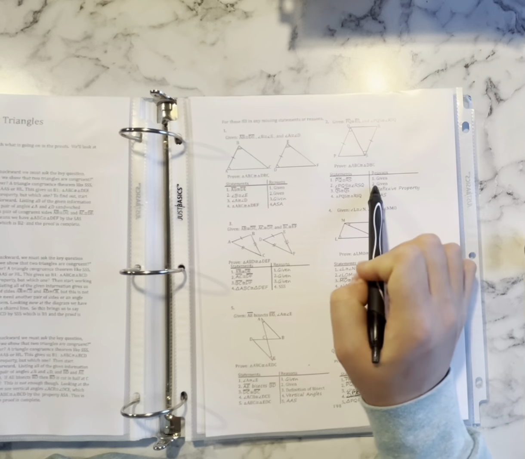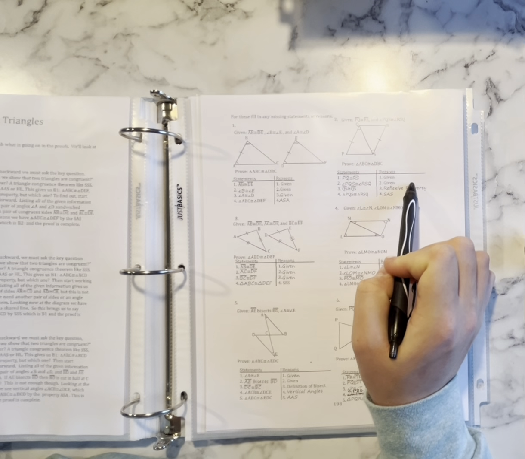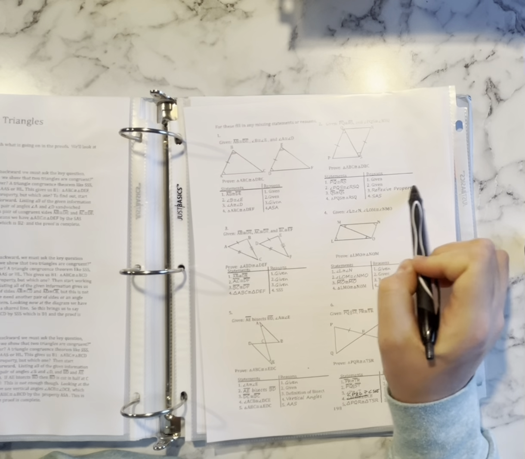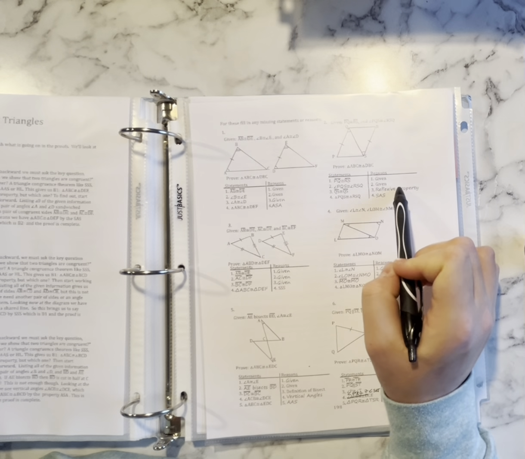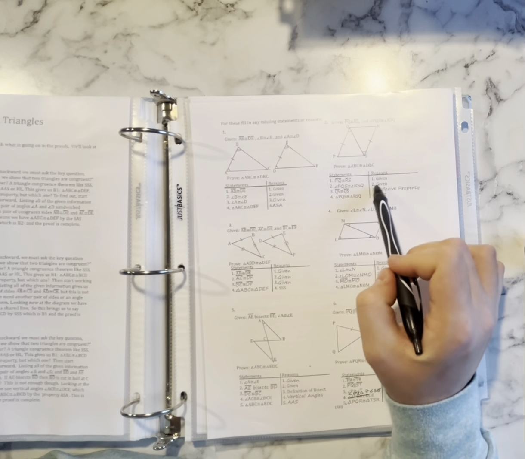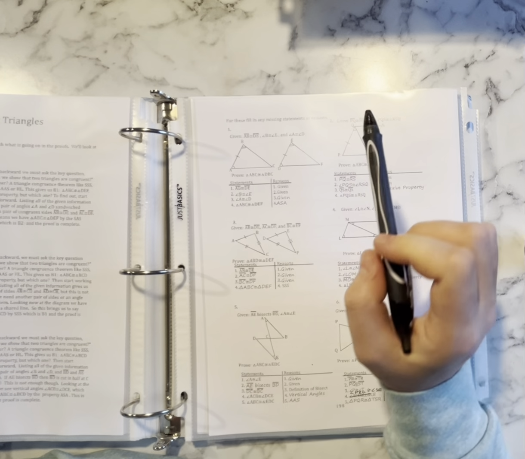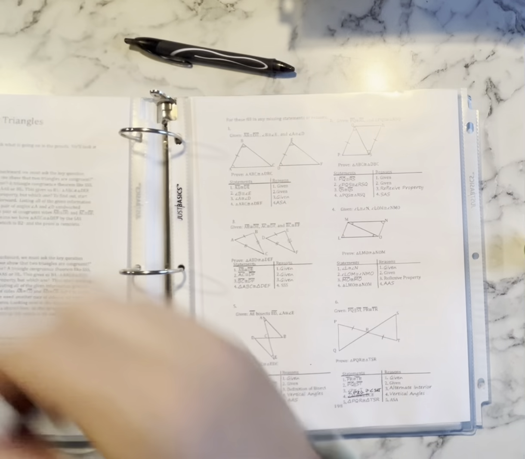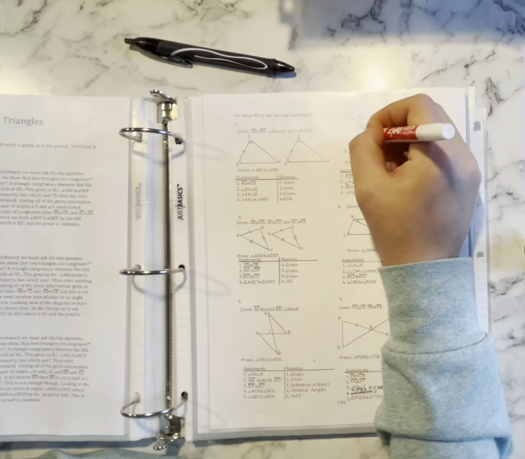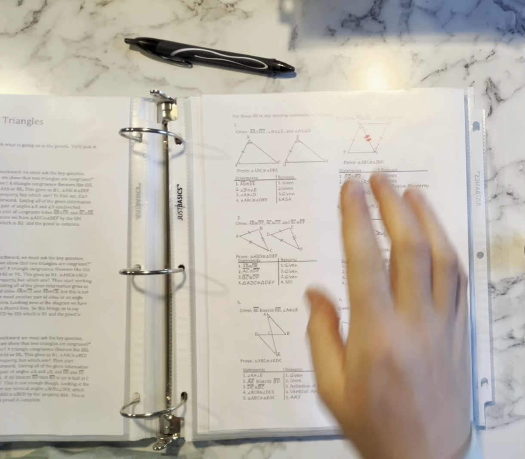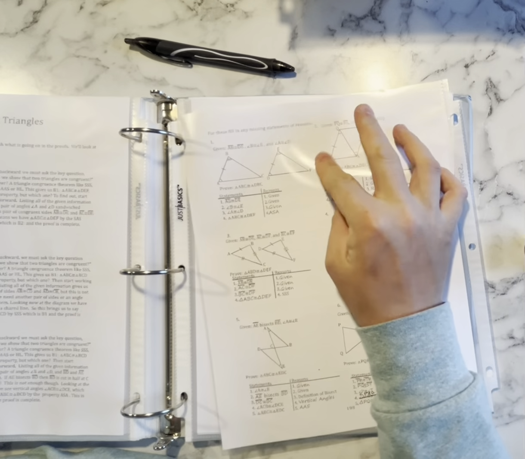You're not going to write shared line here, okay? Because although it is shared, you would have to write the definition of a shared line, things like that. Reflexive property is a property, kind of like a theorem, that is always the same. You use the reflexive property when you have a shared line, okay? So now we have side, angle, side. So now we can say the two triangles are congruent because of side, angle, side.